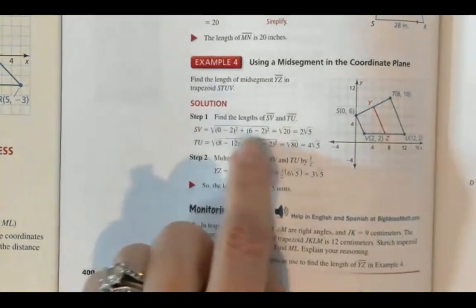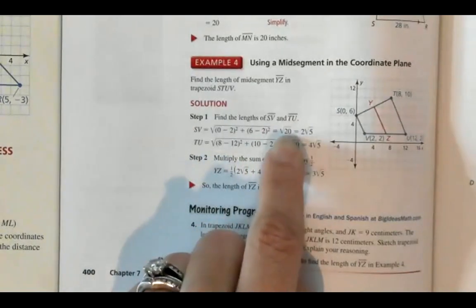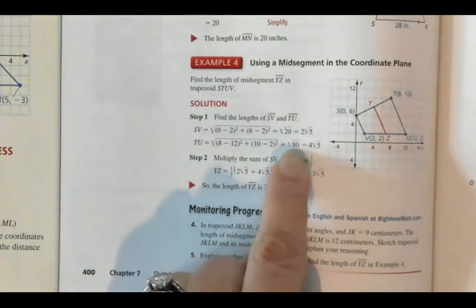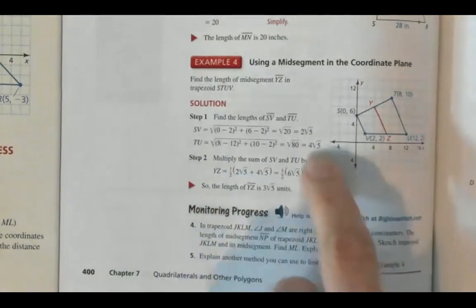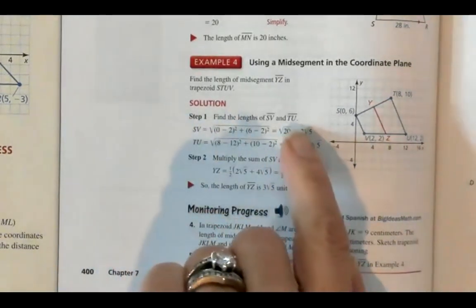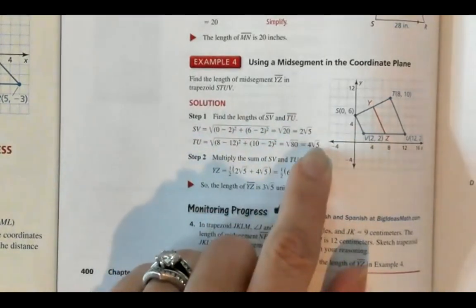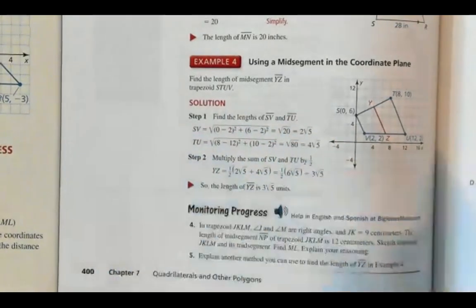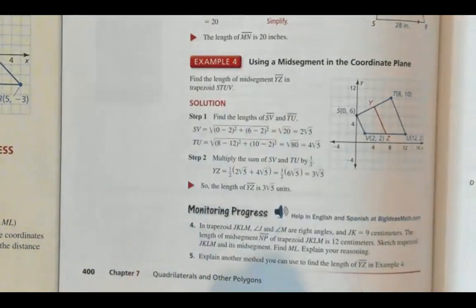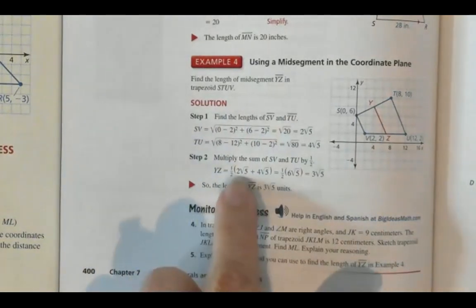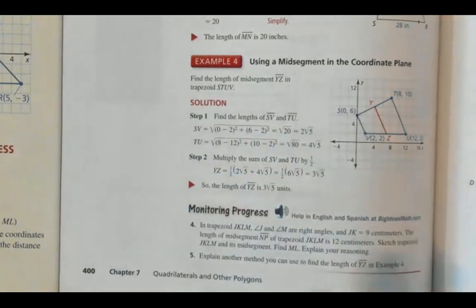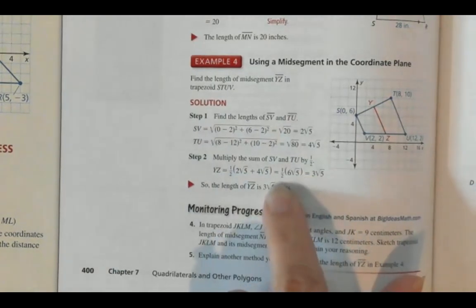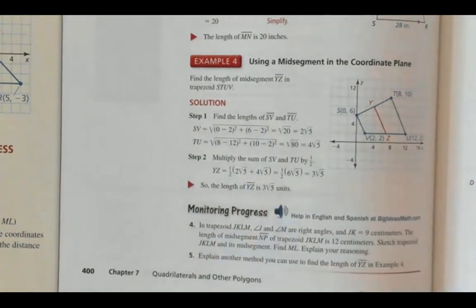So here they've done that for us. They got square root of 20 and square root of 80, both simplified. They added them together, and see, look, when they both simplified, I don't know if you guys remember adding radicals, but you can add them when what's underneath the radical sign is the same. So they are going to take 1/2, or divided by 2, of 2 times square root of 5 plus 4 times square root of 5. So they end up with 6 times square root of 5, divided by 2, so they have 3 times square root of 5.